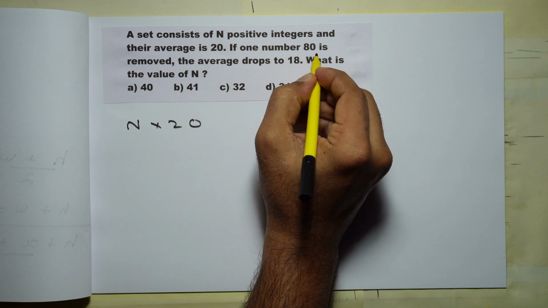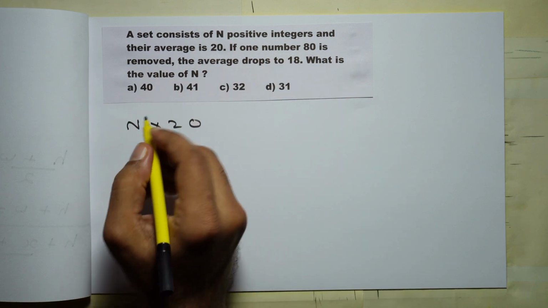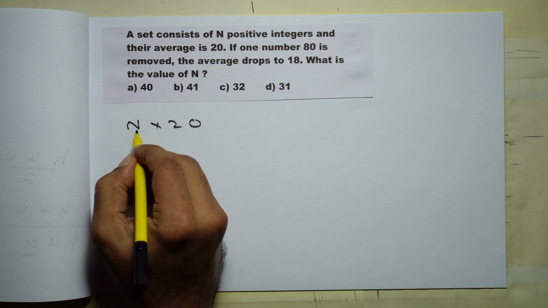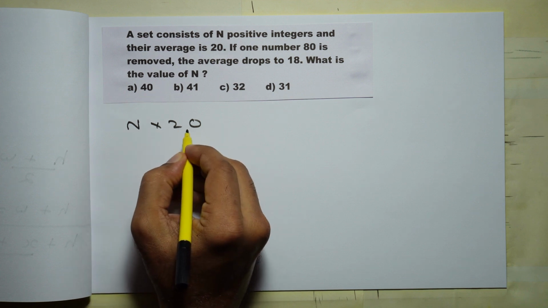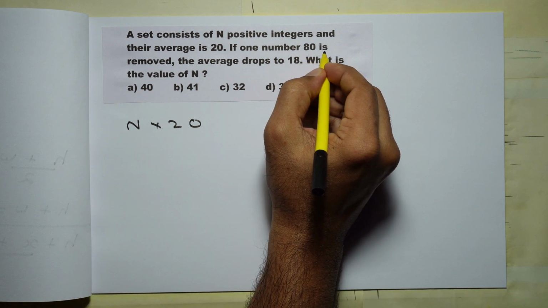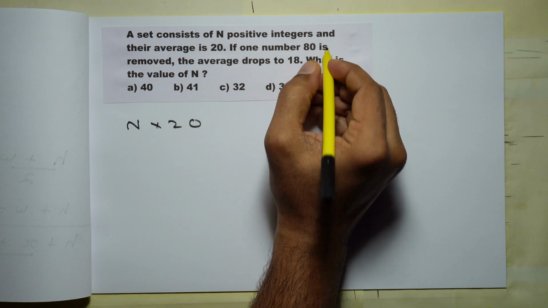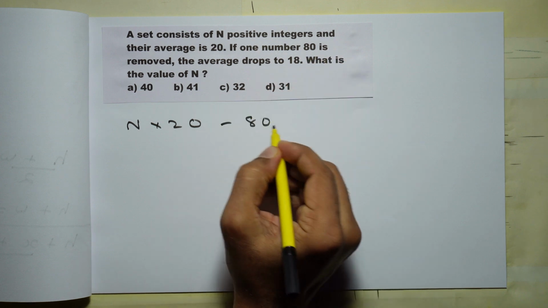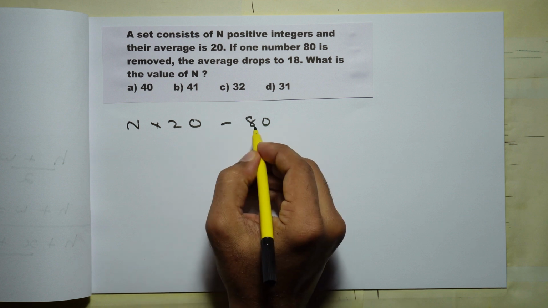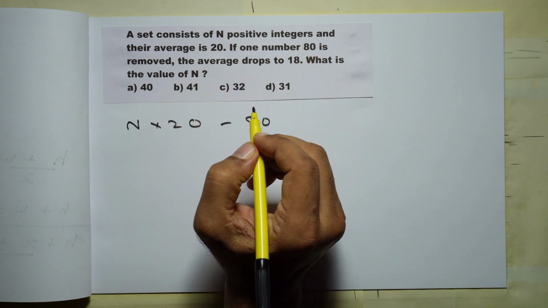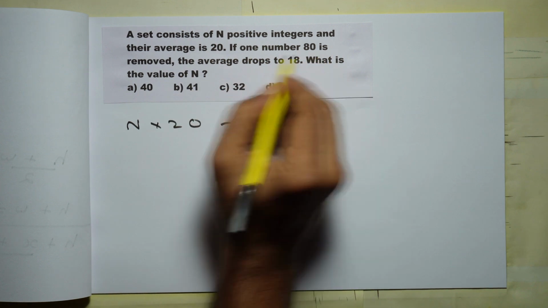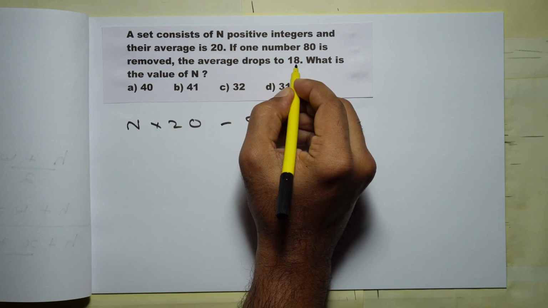If one of the numbers, 80, is removed, the original total sum was n into 20, n numbers into their average 20. Now one number 80 is removed. So the total sum will be n into 20 minus 80, because this number 80 has been removed. Now the average drops to 18.